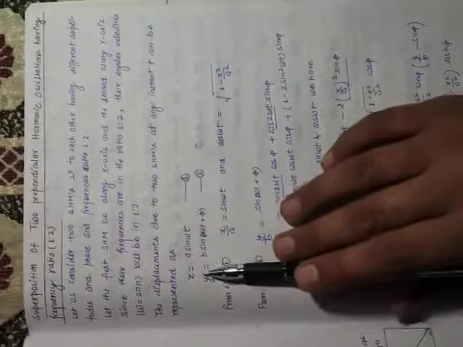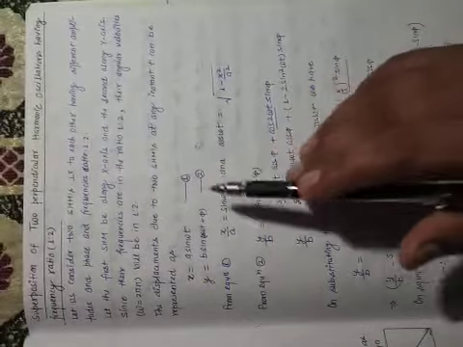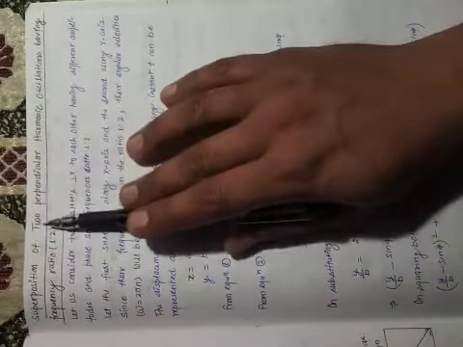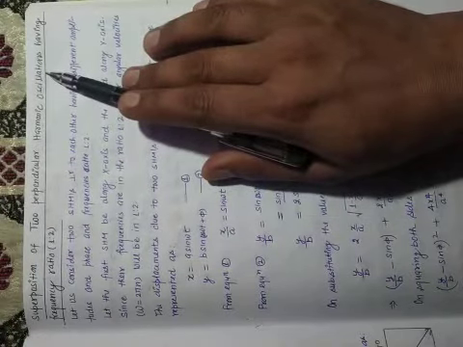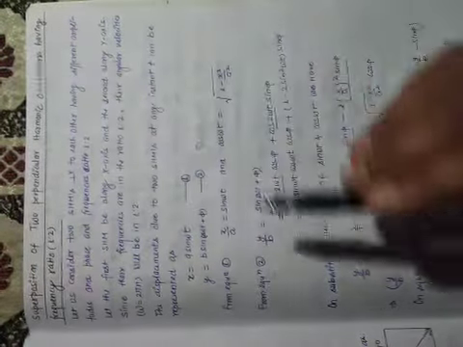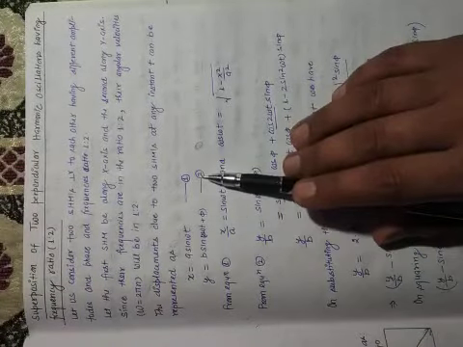And you know that these two axes are mutually perpendicular to each other. That's why we use these two perpendicular harmonic oscillations. So this is equation number first, and this is equation number second.